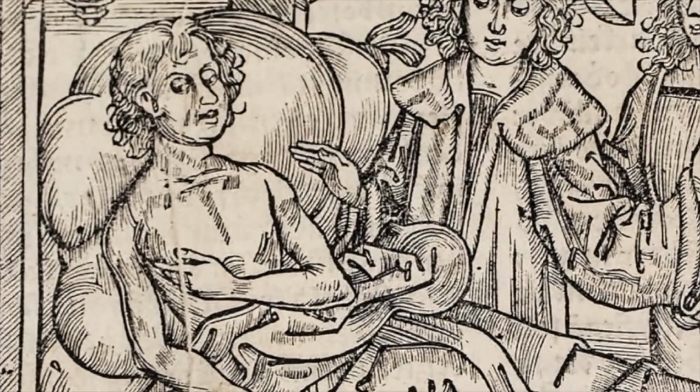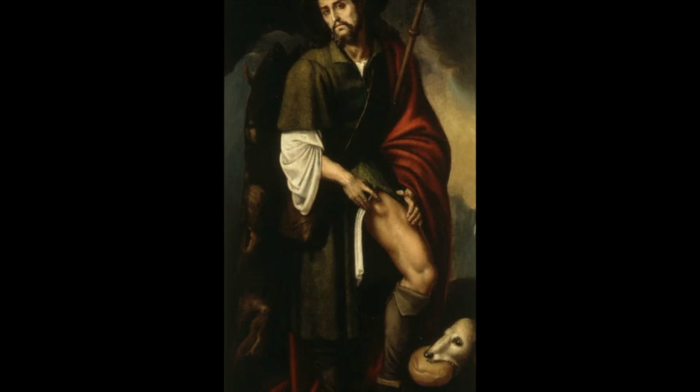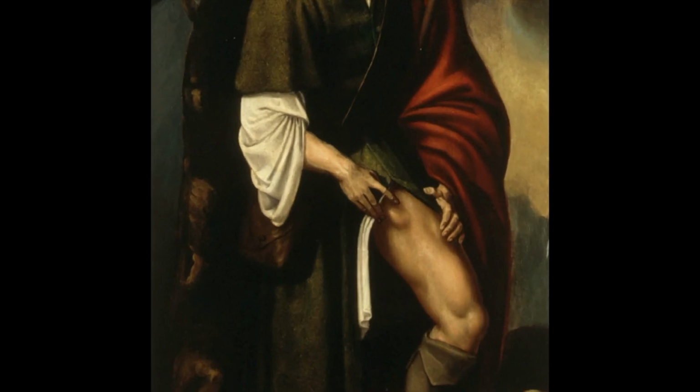And here, if we zoom in, we can see that the patient is pointing to the bump that is the bubo under his armpit. St. Roch, patron saint of plagues, points to the bubo on his thigh, as you can see here.